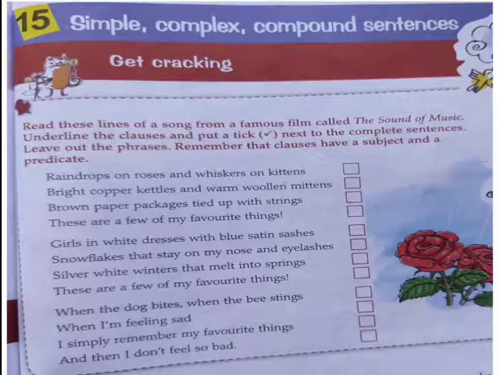Like if it is given, he is the man, only this, there is no full stop, so it's known as a clause. So students, try to do this exercise yourself, or we'll do this exercise at the end of this chapter after understanding it.